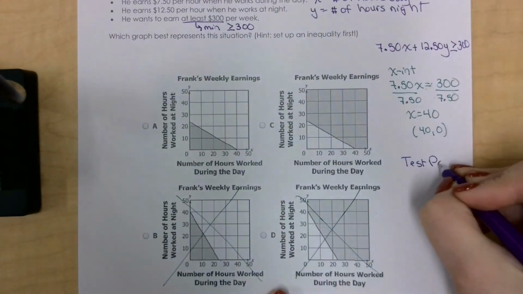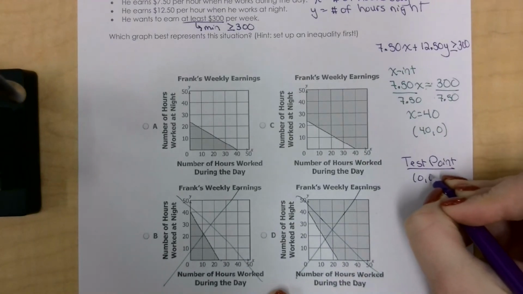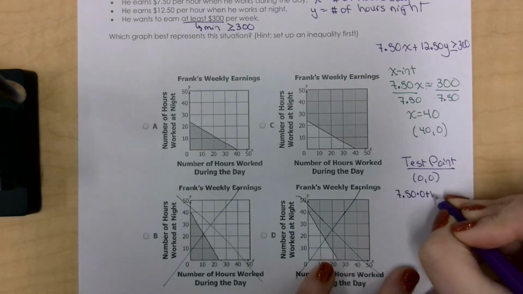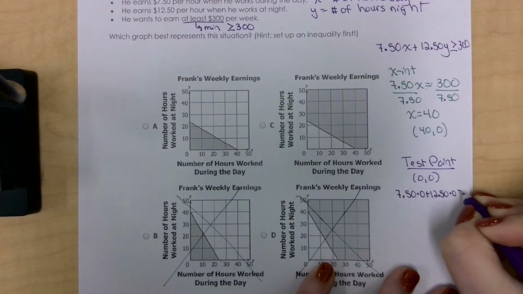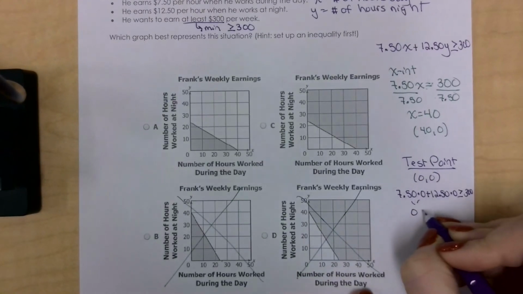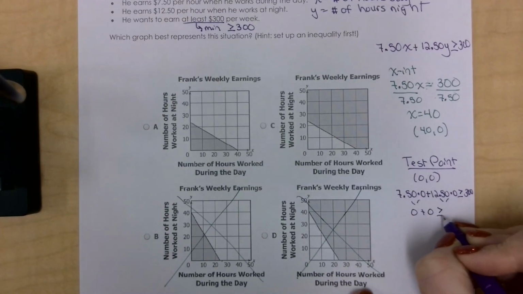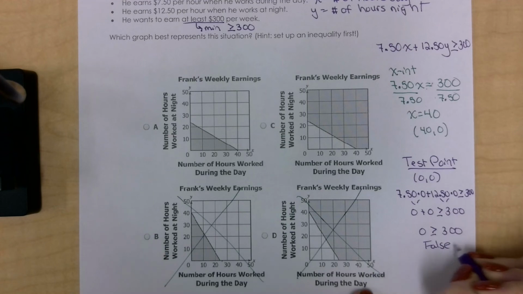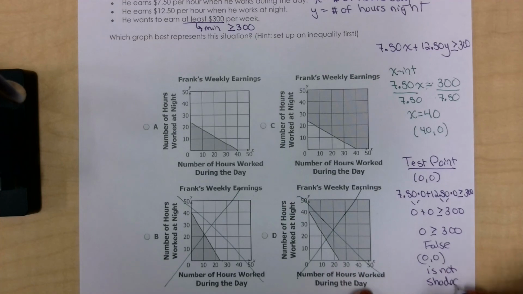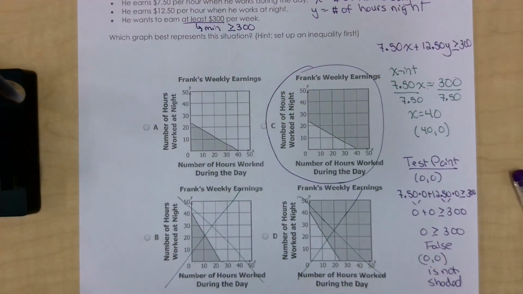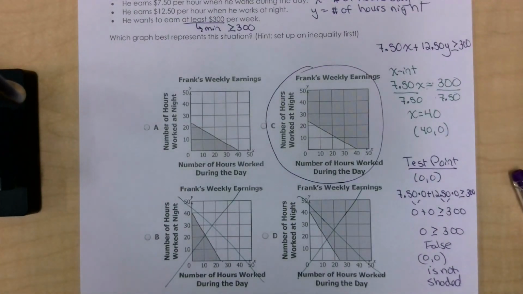(0, 0) is clearly not on the line. So I'm going to use (0, 0). And I'm going to write 7.50 times 0 plus 12.50 times 0. Is that greater than or equal to 300? Well, 7.50 times 0 is 0, plus 12.50 times 0 is 0. Is it greater than or equal to 300? Well, I suspect not. That is false. So (0, 0) is not shaded. We can see in choice A that (0, 0) would be shaded. So the answer is choice B. That's it for this video. Thank you so much and have a great day.